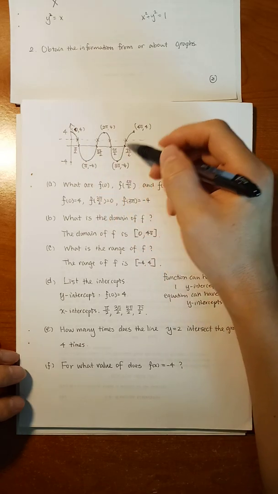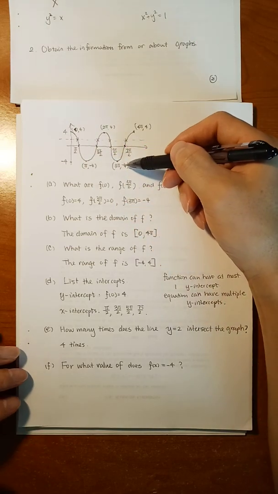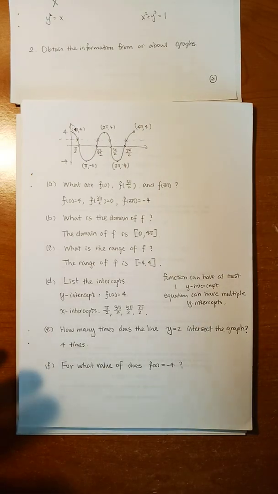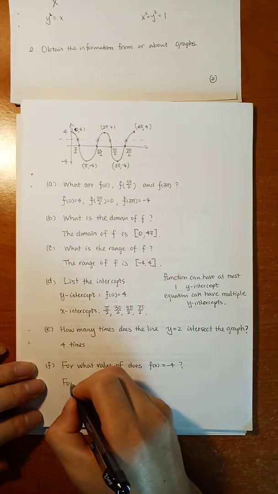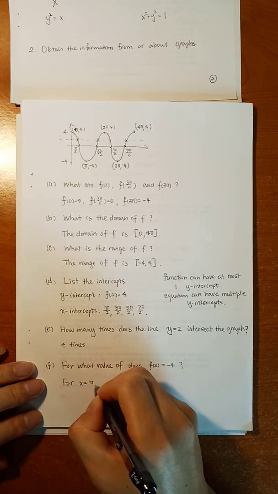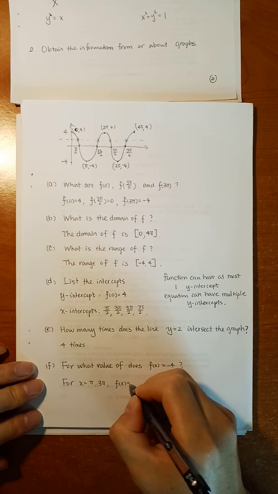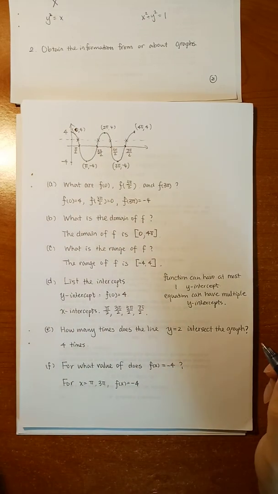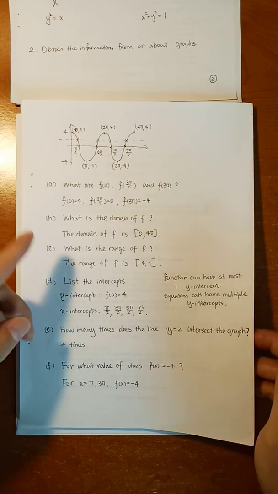Other parts, from the graph, are not as low as -4, and there's no other point labeled. So for x equal to π and 3π, f(x) equals -4. Just direct observation.